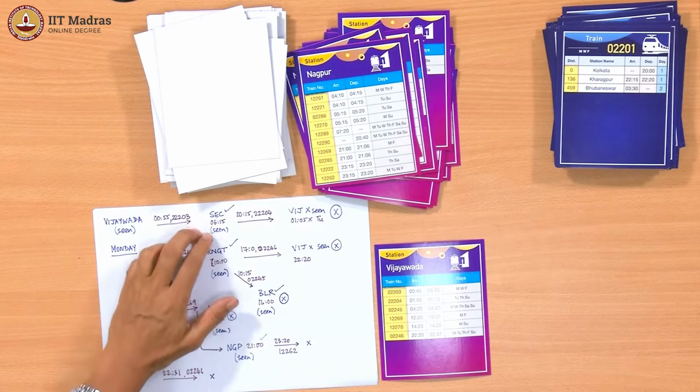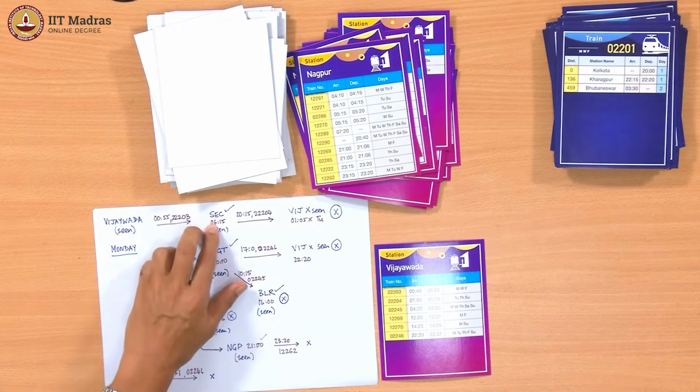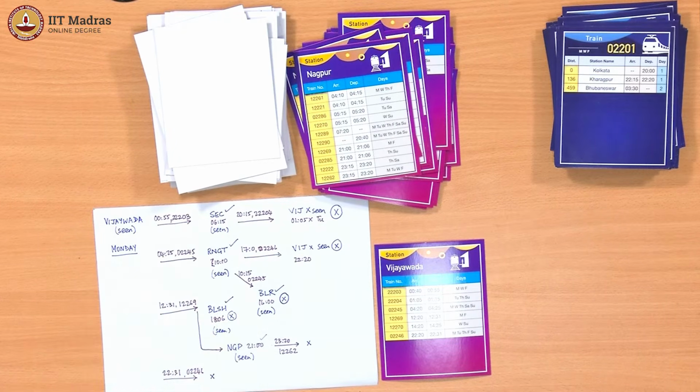So we came to Secunderabad, we looked at all the trains in Secunderabad on Monday. Only thing is we have to make sure that you are leaving only after the time that you arrived. You keep track of that as a parameter, so you have a starting time. For Vijayawada our starting time was Monday midnight. Now at Secunderabad it is Monday 6:15. Then you look at all trains on Monday 6:15 and onwards, and you pick the first one.